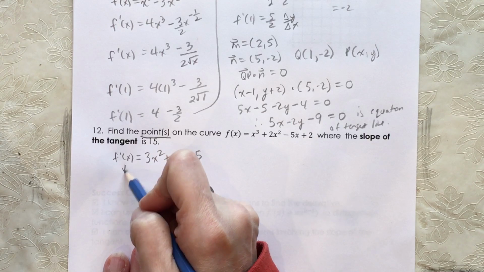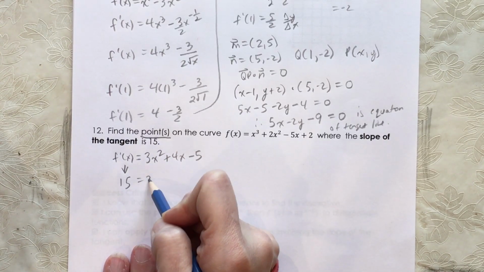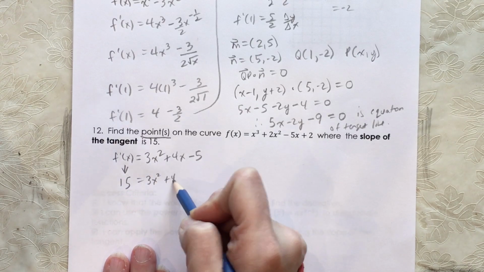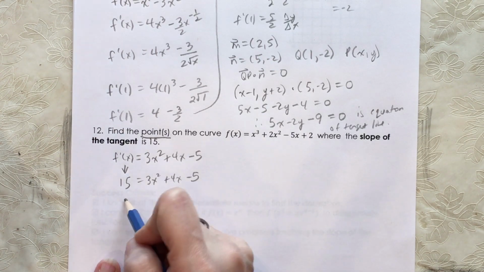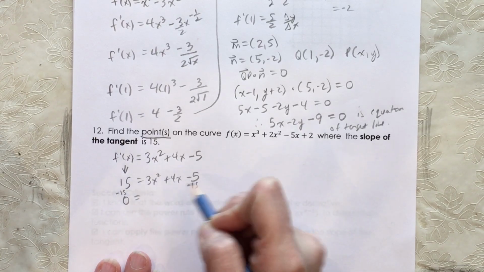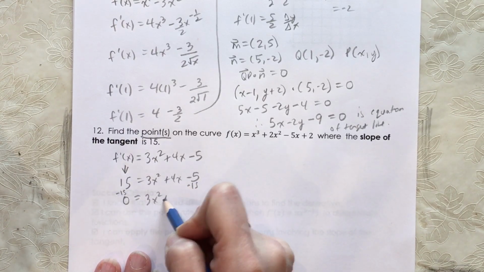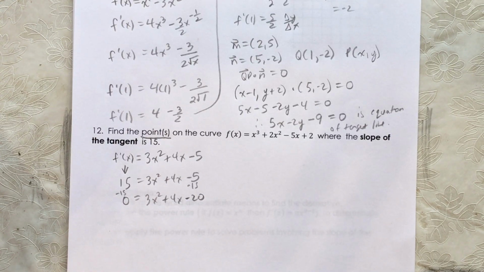And we want to know when is that slope of the tangent equal to 15. So that's a quadratic equation we formed, so we would want to set it equal to 0 by subtracting 15 on both sides. And then we want to solve that quadratic equation for x.